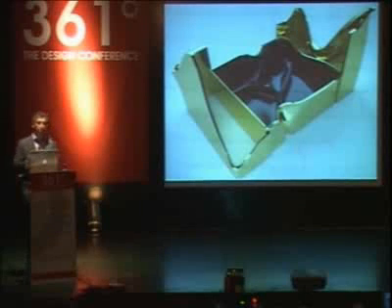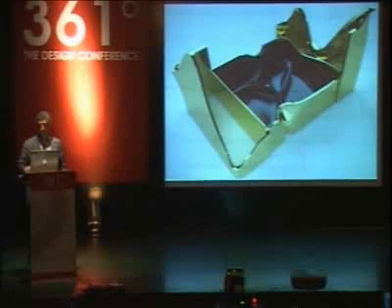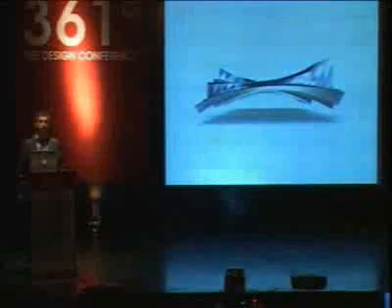So the fact that this box could, in its essence, be a mutation or a liquid entity, but could actually mutate into other formal structures and strategies, was something of interest to us.